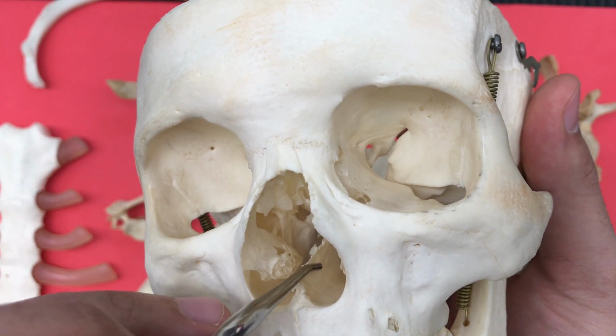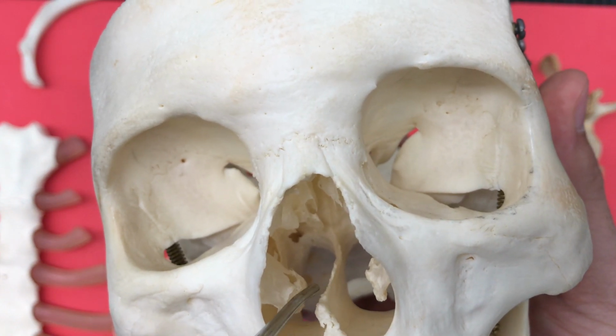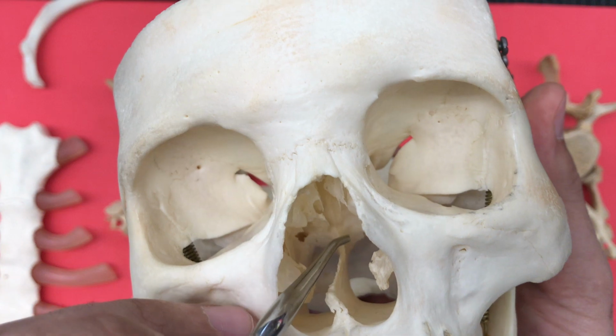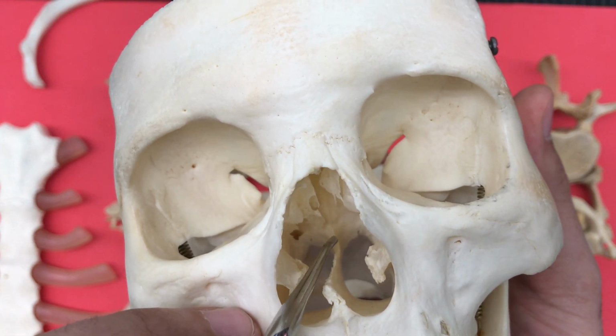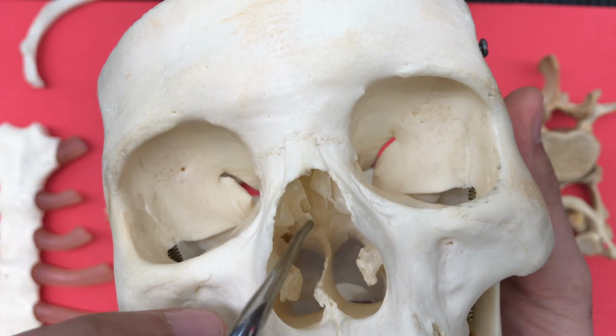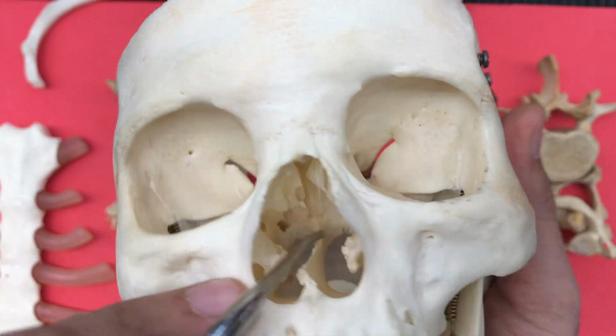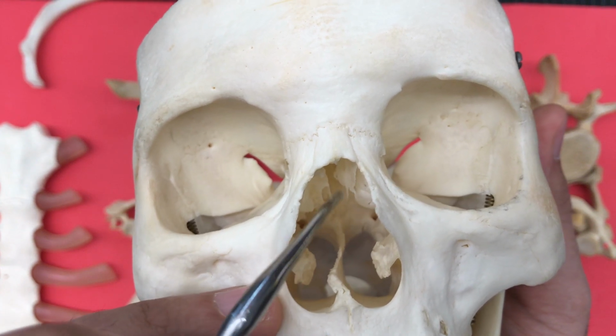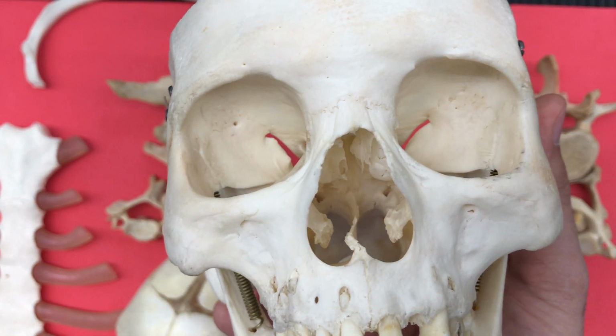This is the vomer. You see here that I'm pointing to? That's the vomer, and that's just the name of the bone, just vomer. But the perpendicular plate, which is from halfway down here to the top, which is not showing on this particular skull, is called the perpendicular plate of the ethmoid bone. So those are all the features of the ethmoid bone.